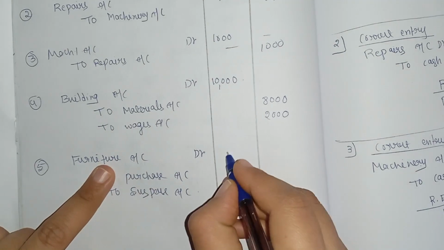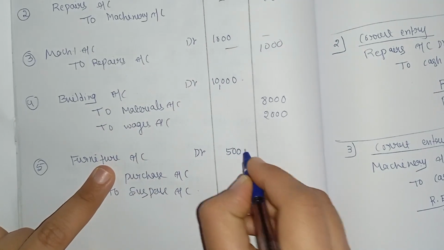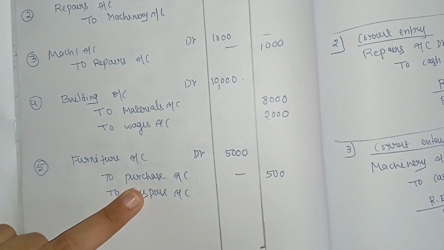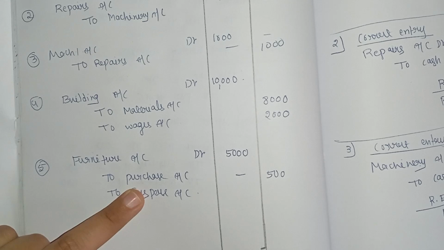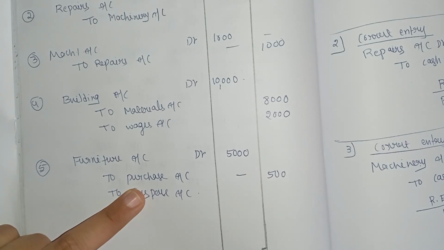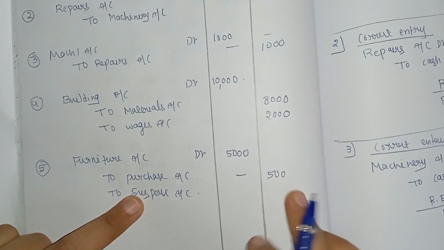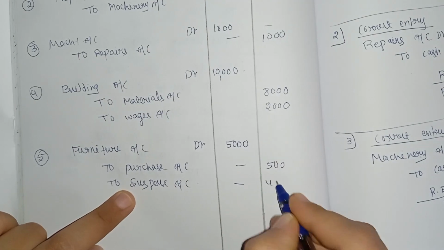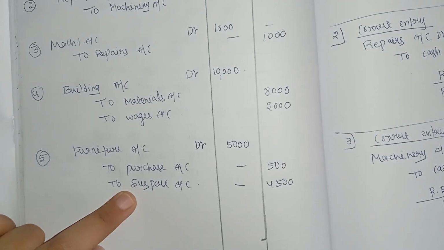Furniture account is recorded as rupees 5000, but purchase account is recorded as rupees 500. What about rupees 4500? Here debit does not equal credit. So to adjust this amount of rupees 4500, we open the suspense account, rupees 4500.